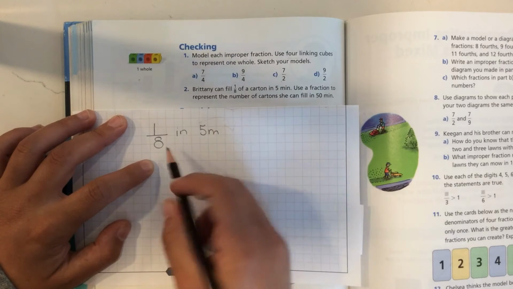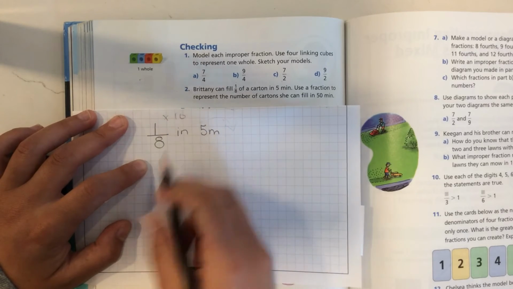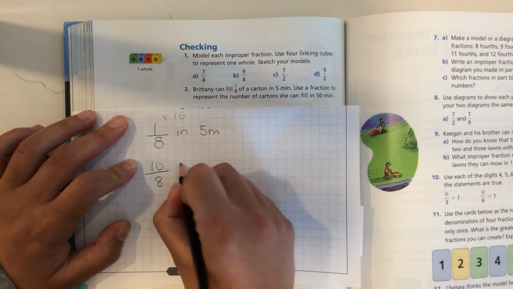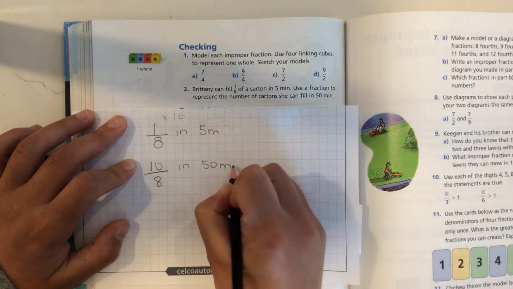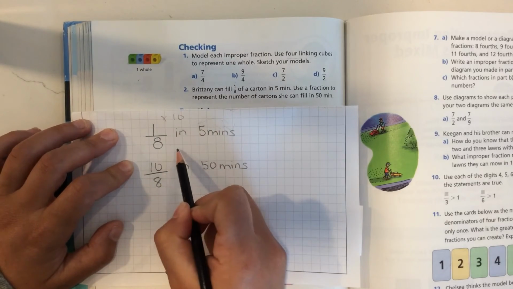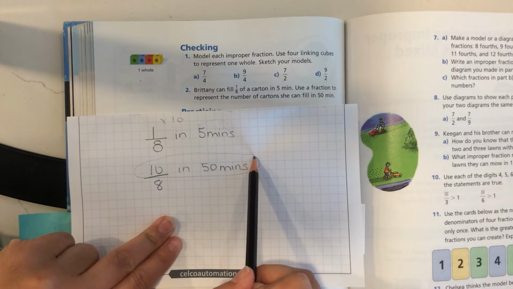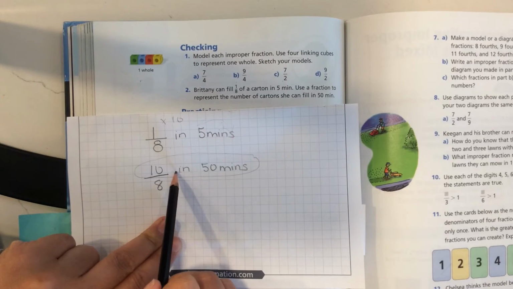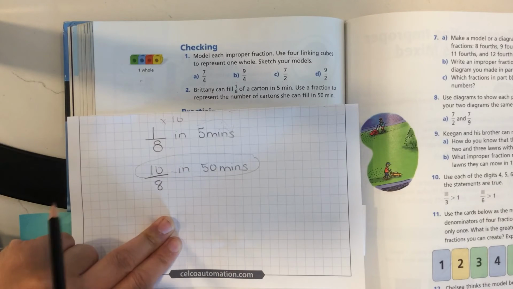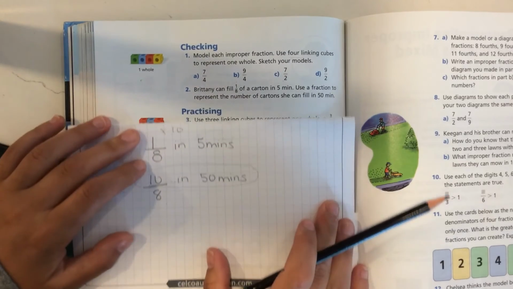So in 50 minutes, she would fill 10/8 in 50 minutes. So I know you're wondering why I didn't multiply the bottom by 10, and that is because we are only talking about how much she's filling up. We're not changing the size of the carton. Okay? So when you're working with fractions, you have to think about what they're actually asking you here.